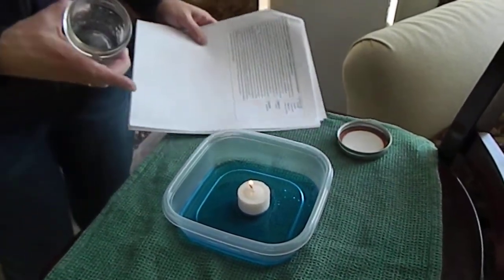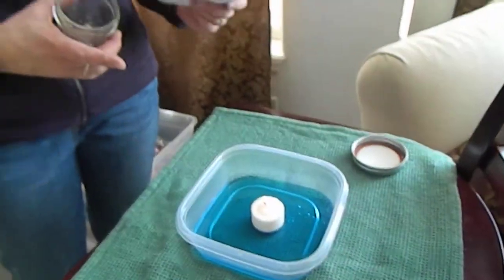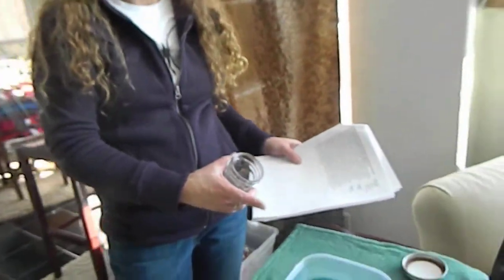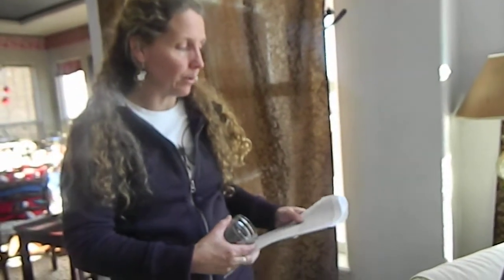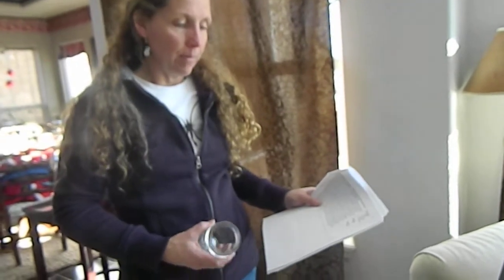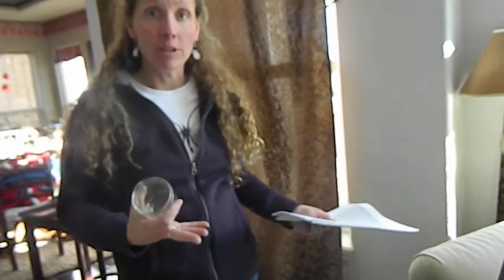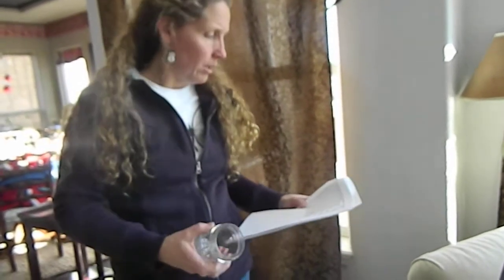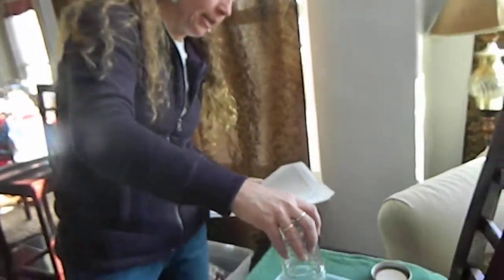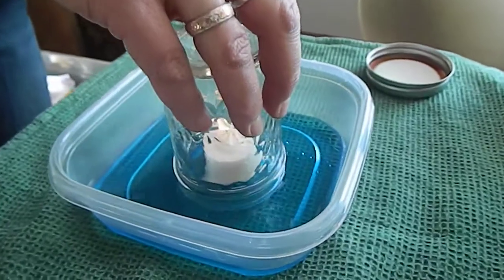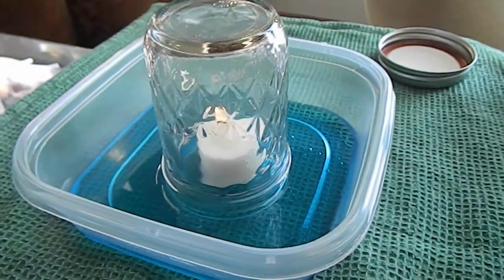And you might start out by just a brief, quick discussion or a question. What does that candle need to burn? And have them brainstorm a little bit. And they might say air, they might say oxygen, they might say fuel. So after it's going a little bit, you're going to take the glass jar and go ahead and put it on there.